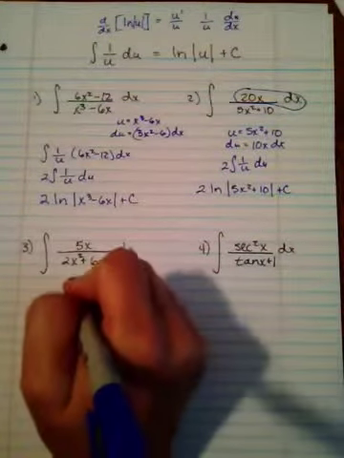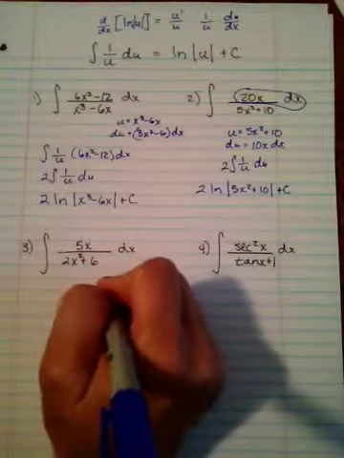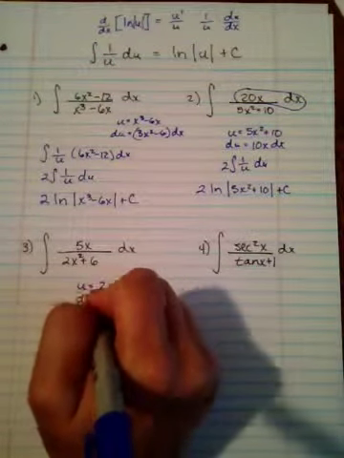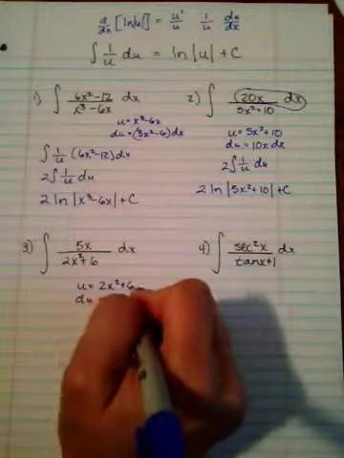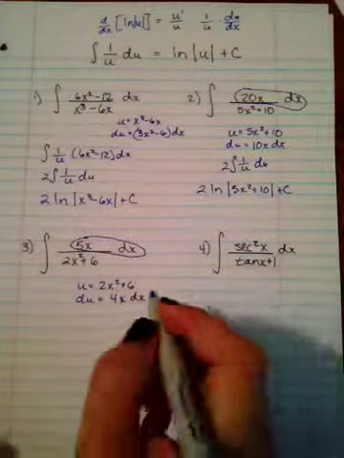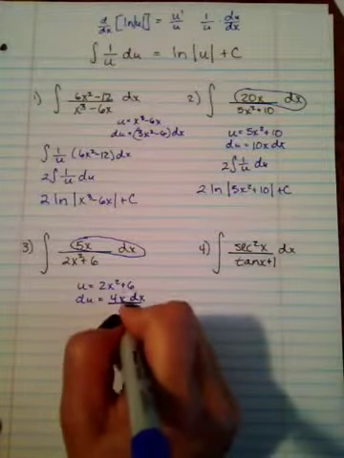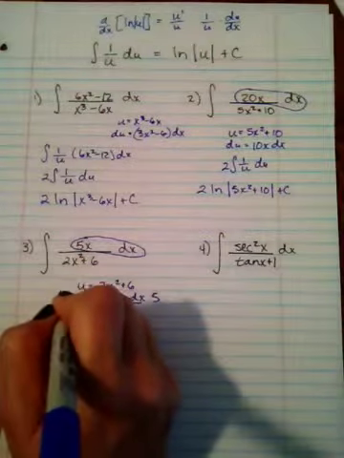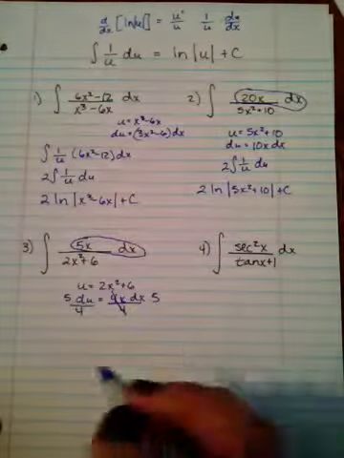Looking at this next problem, I have u equals 2x squared plus 6. So my du equals 4x dx. But I have a 5x dx. So I'm going to divide by the 4 to get rid of the 4, and multiply by the 5. So this is a 5/4.